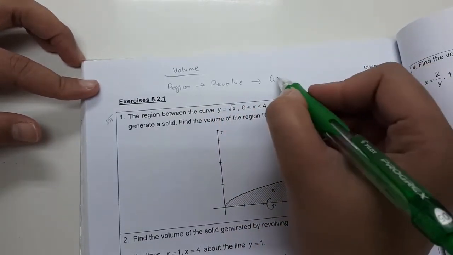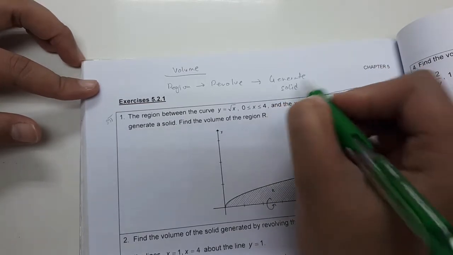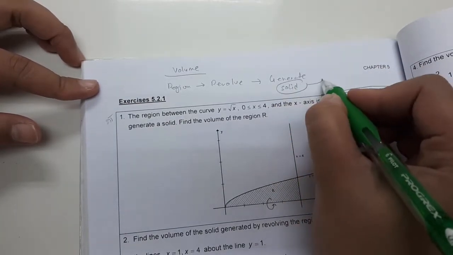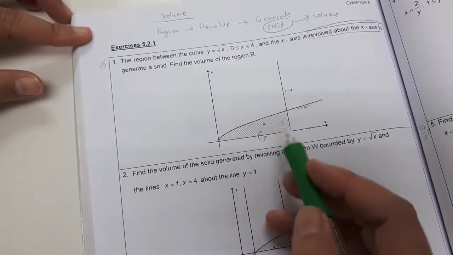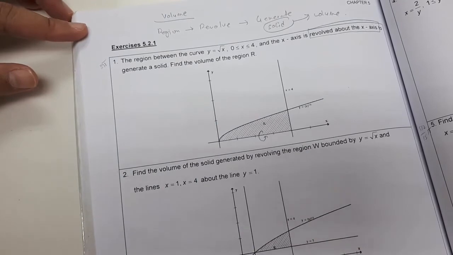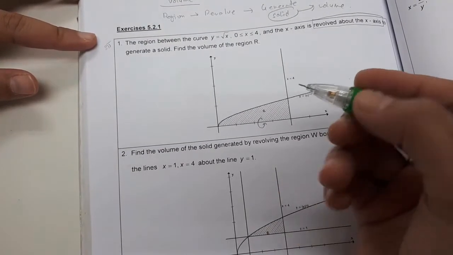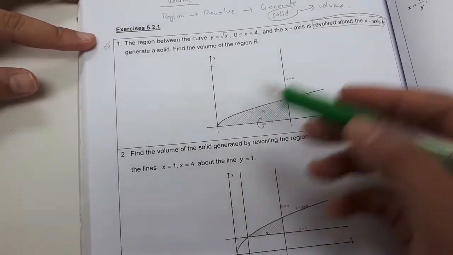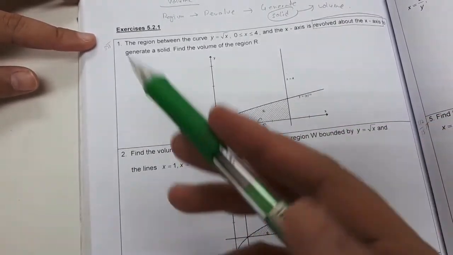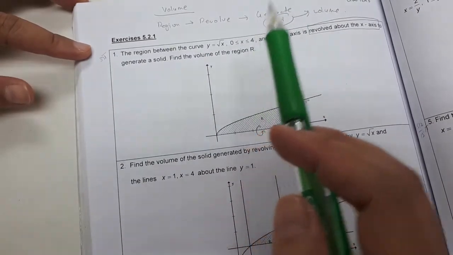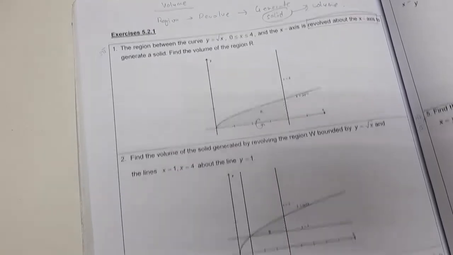Untuk generate solid. Okay, lepas dah ada solid, barulah kita boleh kira volume. Kalau shaded region macam ni sahaja, at most pun, we can only calculate its area. Jadi shaded region R kena revolve untuk generate solid, and then we can calculate the volume of the solid. So let's solve this question.